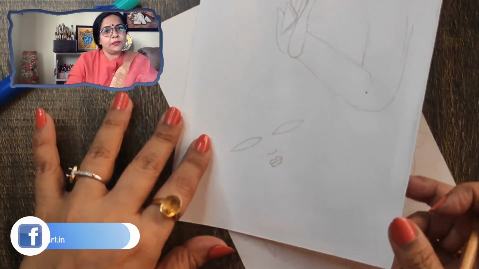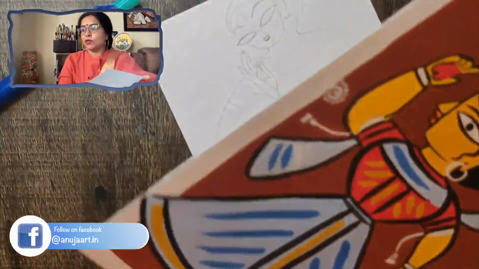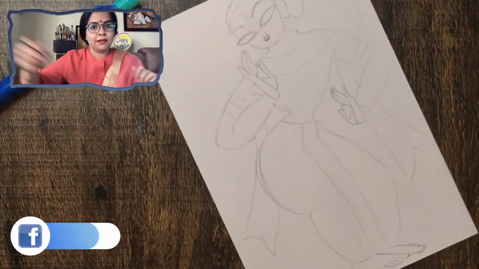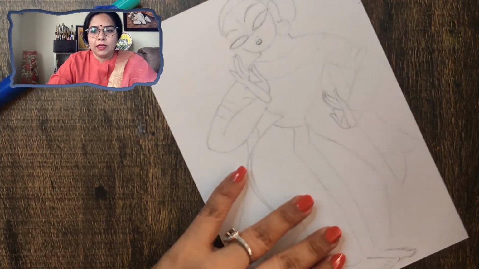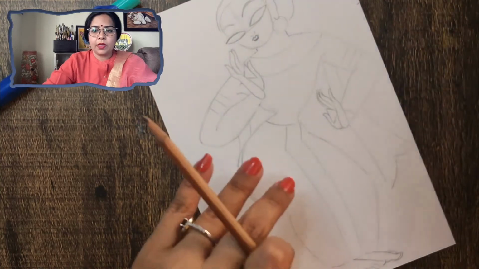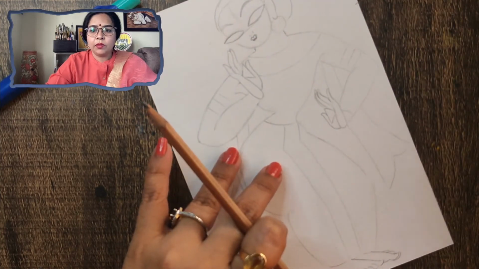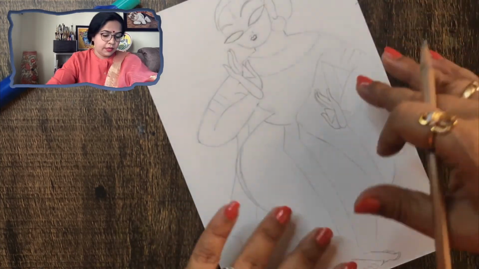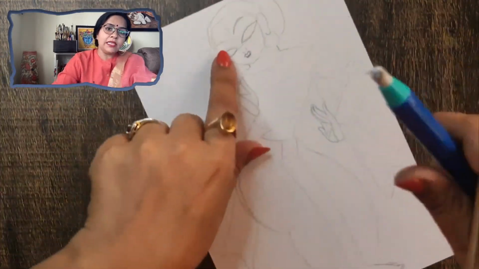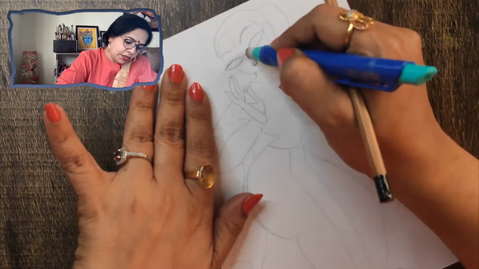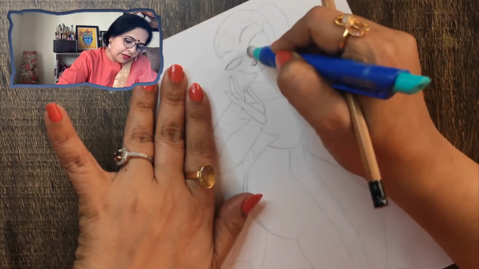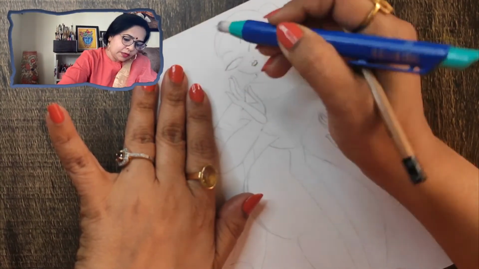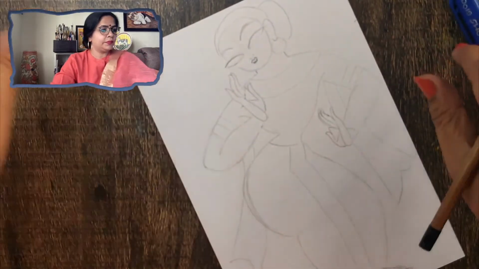Eyeballs, if not visible, please don't draw. If in case you want to, go ahead. Here I'll just fix all the lines I drew that are not required for painting purposes. I will be erasing them so that we can start with the painting.